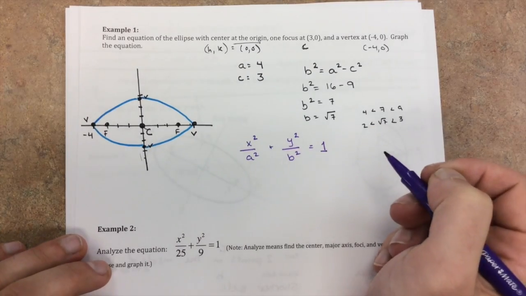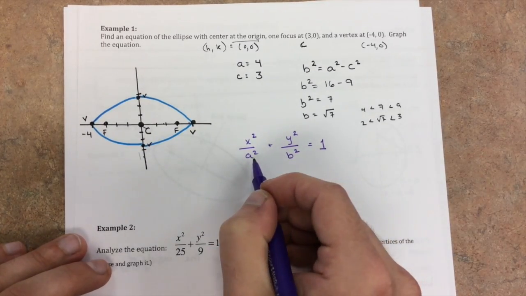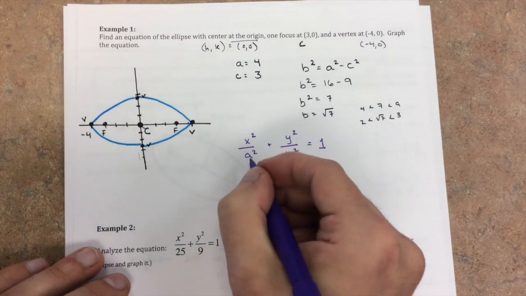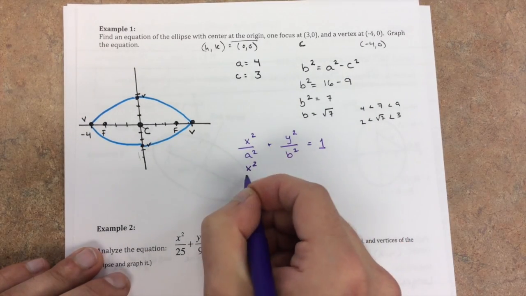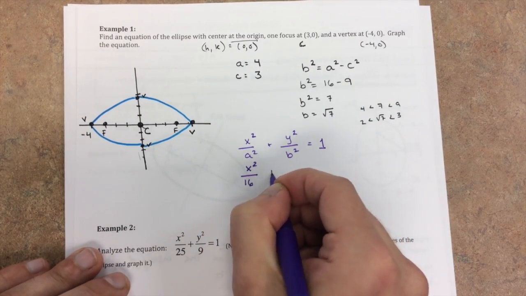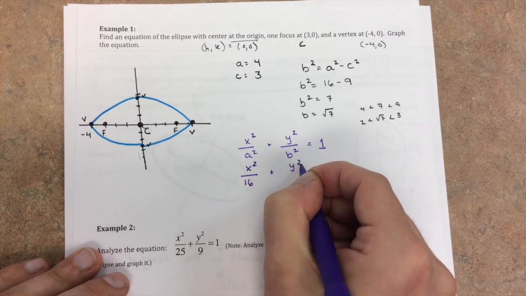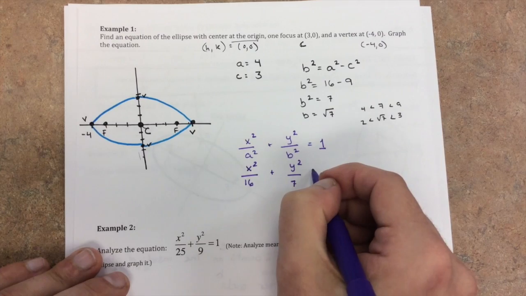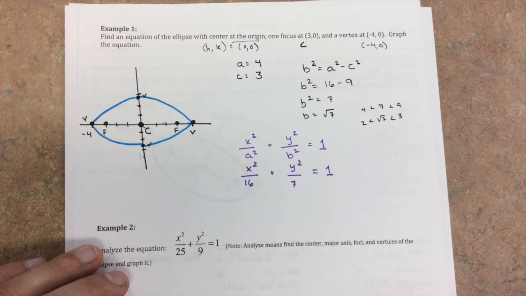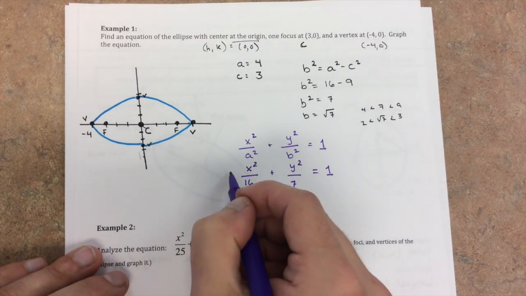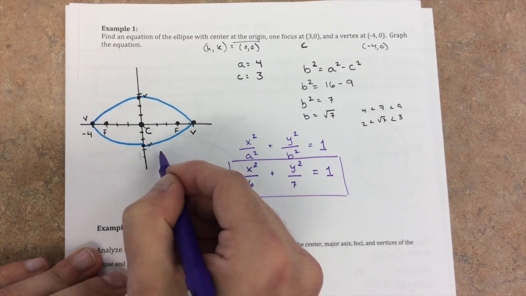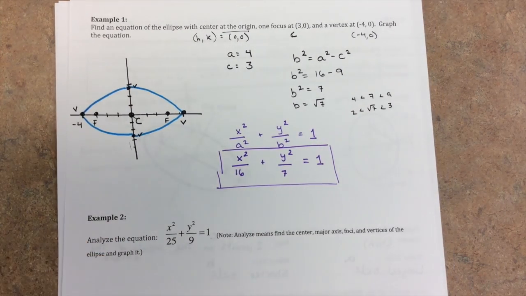It's always going to be equal to 1. So our a squared we know is 4, so that is 16, because that's 4 squared. So x squared over 16 plus y squared over 7, because our b squared is 7, equals 1. So that's our equation. And all we had to do was be able to graph the information.